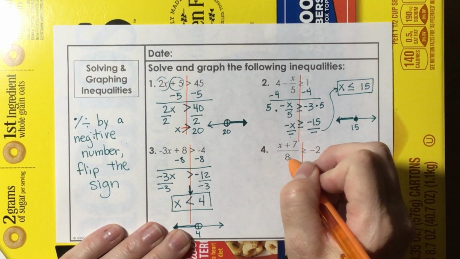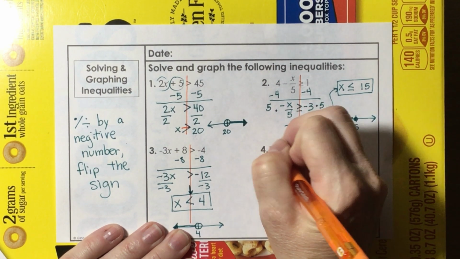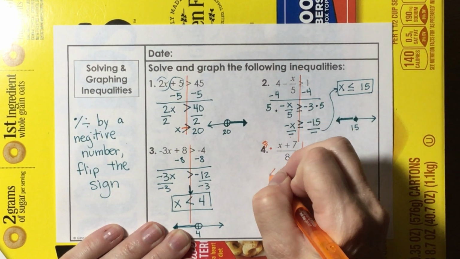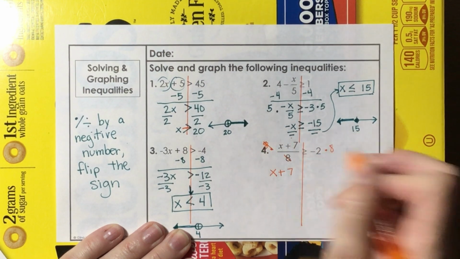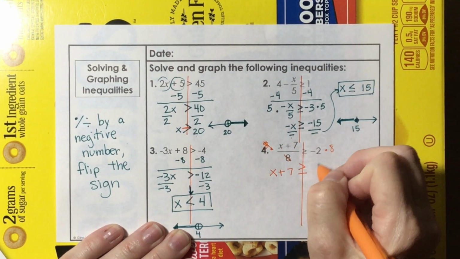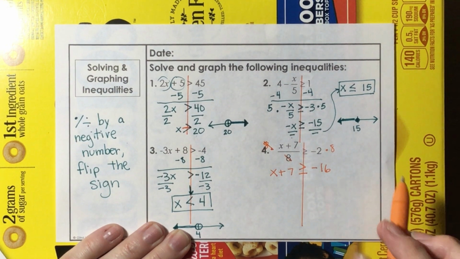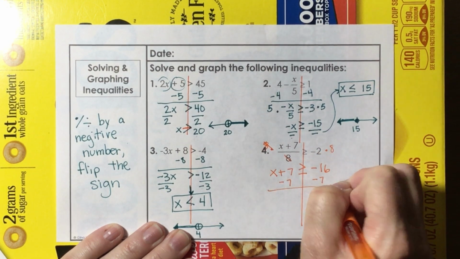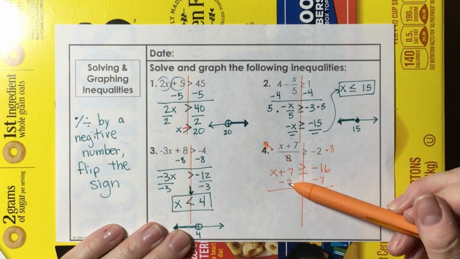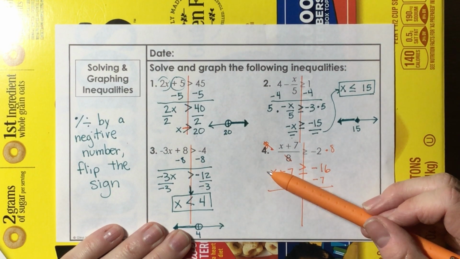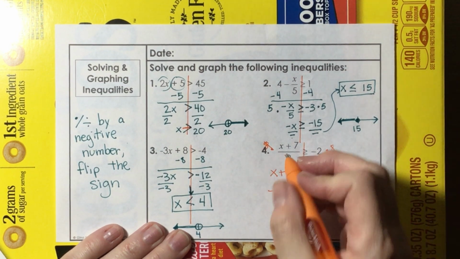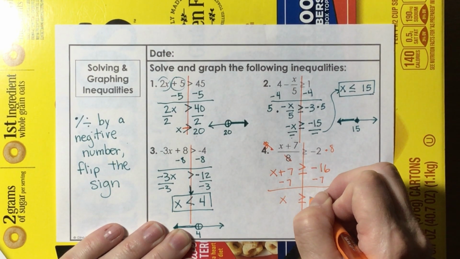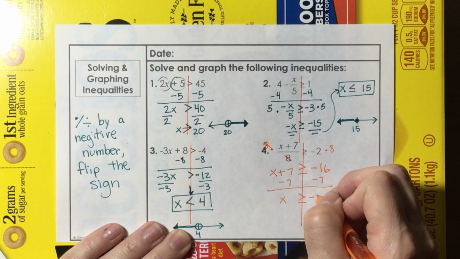So remember, this is a grouping on the top, so we're going to move our 8 first. So multiply both sides by 8. And we have x plus 7 left, because 8 divided by 8, remember, is just 1. And then we have -16 on this side. All right, the only thing left to do is subtract 7 from both sides. We don't flip the sign when we add or subtract, right? That's only when it is multiplying and dividing by a negative number. So we have x is greater than or equal to -23.